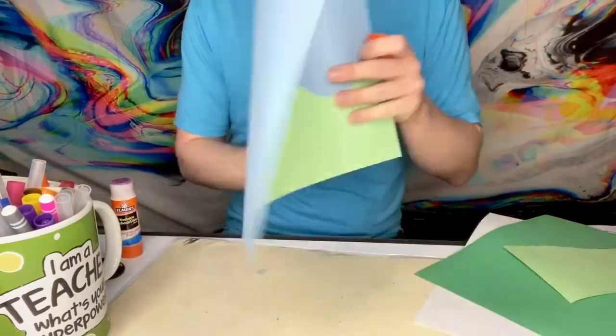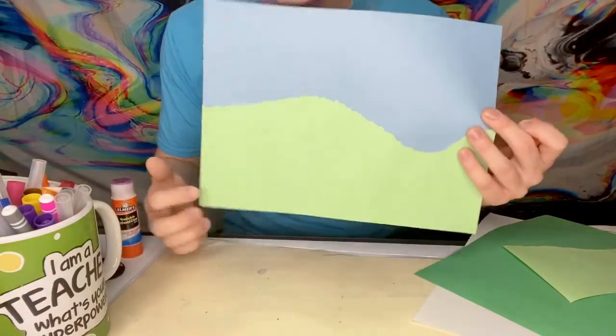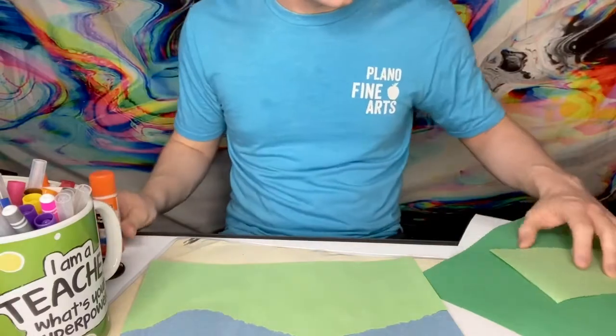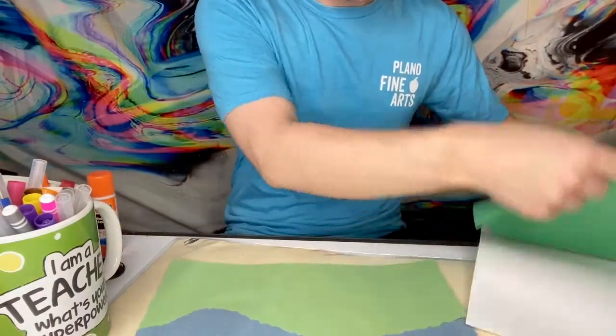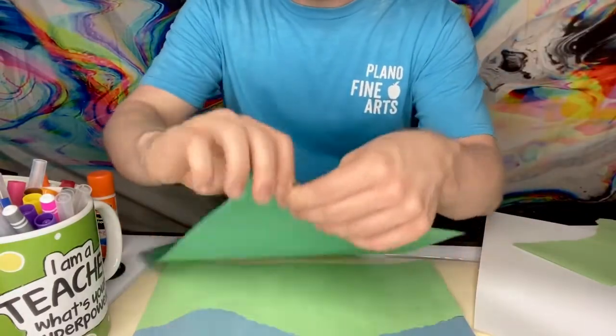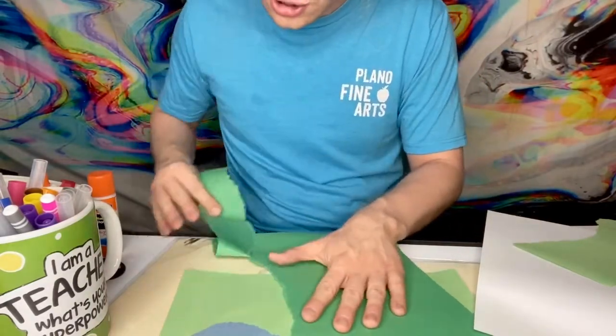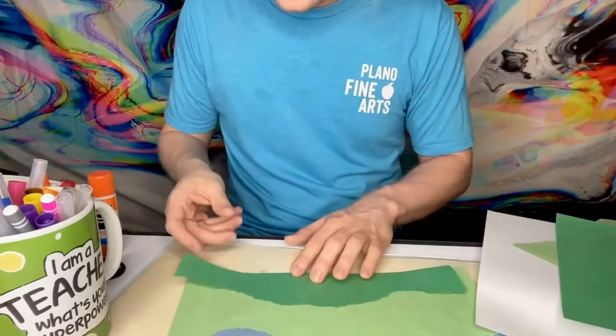And it's starting to look a little bit like land, but you know what? It needs something. To me, it doesn't look quite right yet. So I'm going to give it some variety in color and take a little bit of this darker green and do the same thing, but I'm gonna make a smaller strip this time. Yeah, I think that'll work.